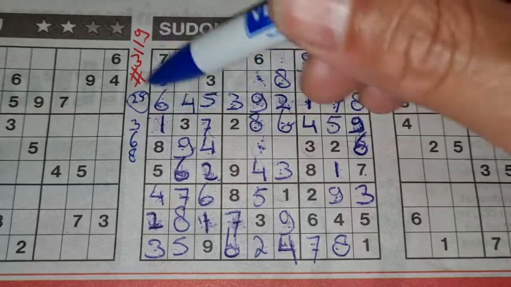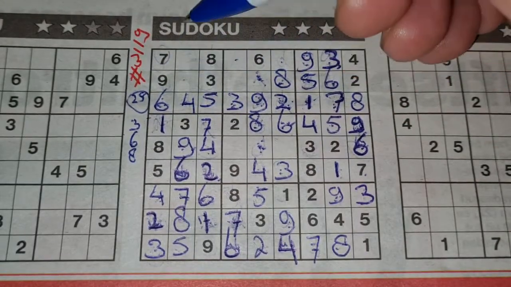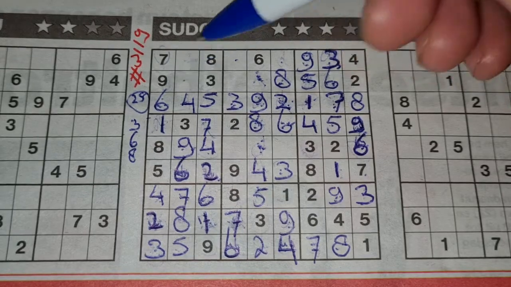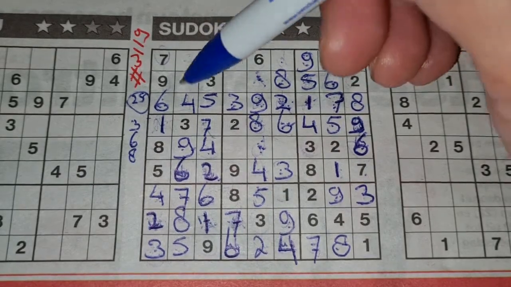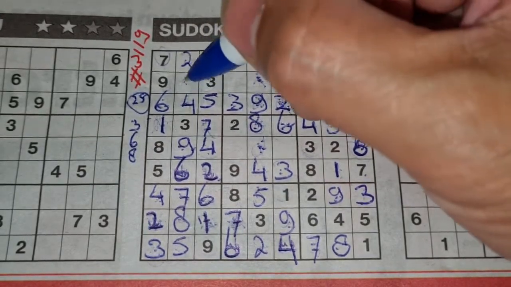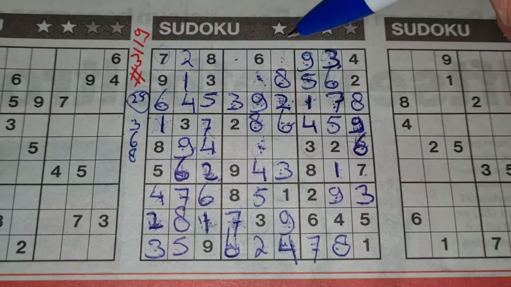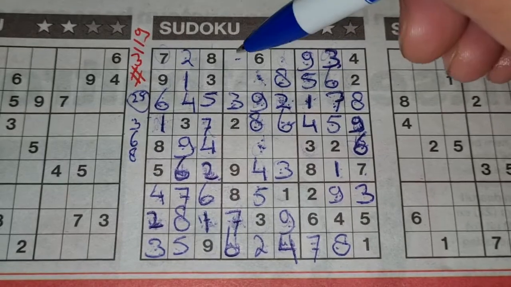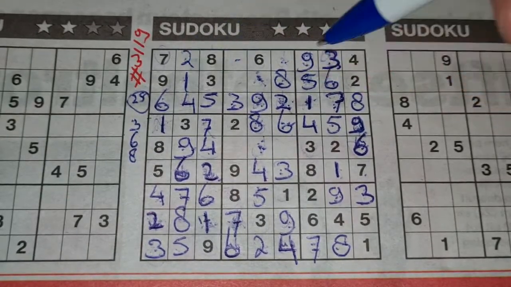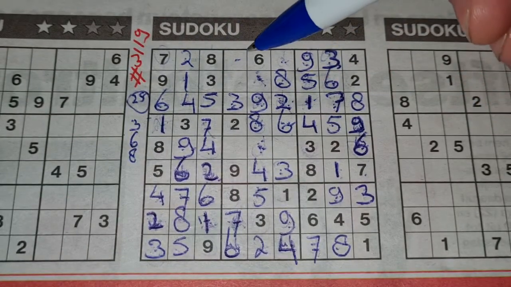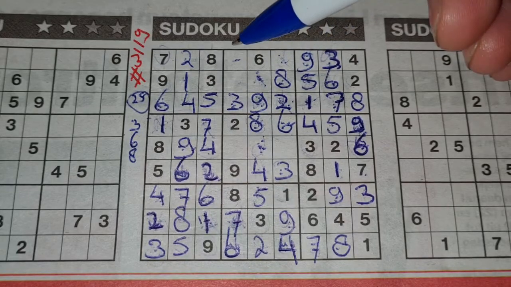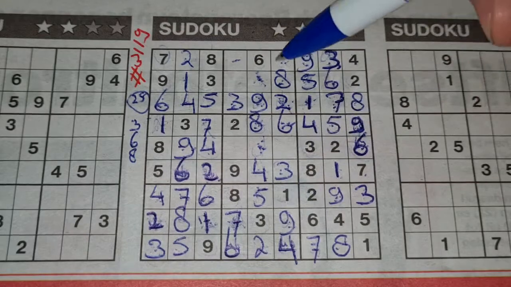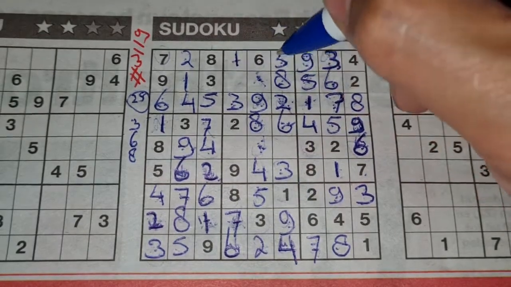2 numbers left in this big square, the numbers 1 and 2. We see here 2, no 2 there. 2 should be here, and a 1 goes there. 4 missing numbers in this big square. These 2 numbers in the first row are the missing numbers 1 and 5. We see here 1, no 1 there. 1 should be here, and a 5 goes there.